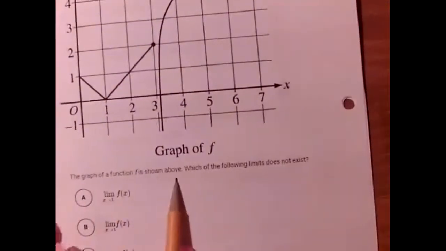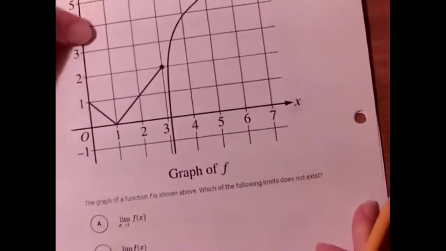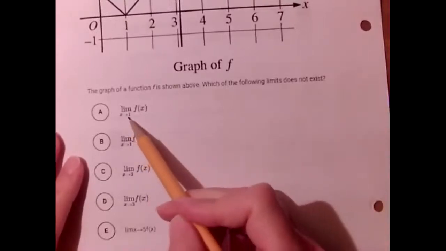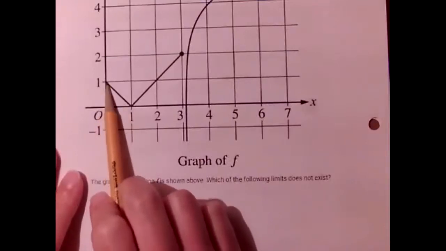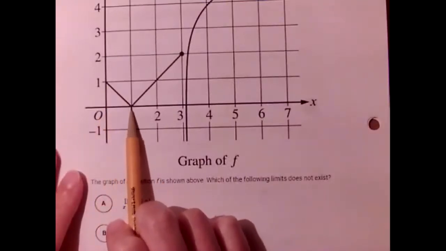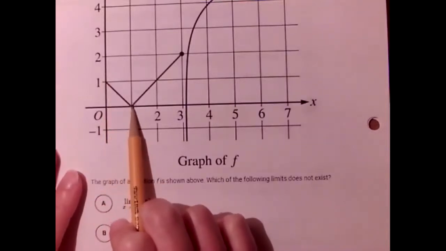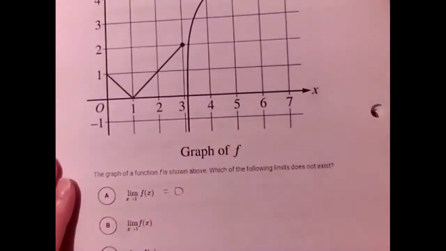All right, graph of a function f is shown. Which limit does not exist? All right, so let's just go through all of them and see which ones we can answer and which ones don't exist. Limit as x goes to 1 from the left. So here is 1. If we approach from the left, what are we getting closer and closer to? What y value do we approach at 1? All right, good. That one would be 0. So we got an answer for that one.